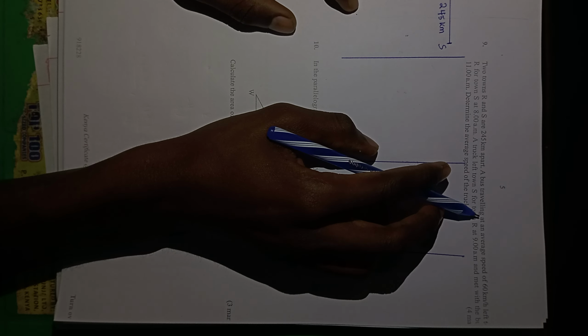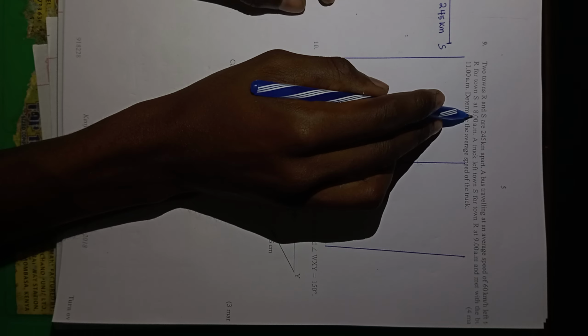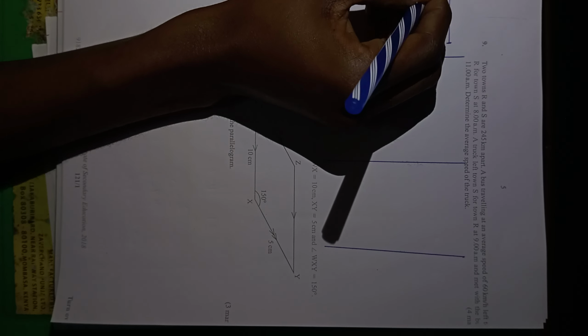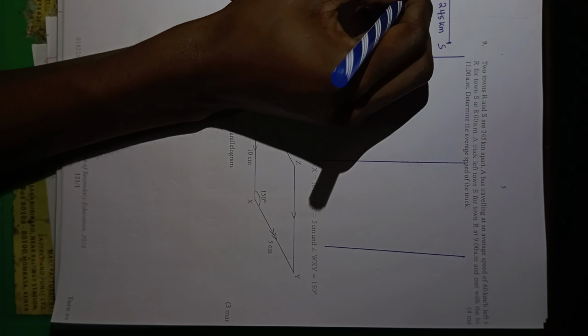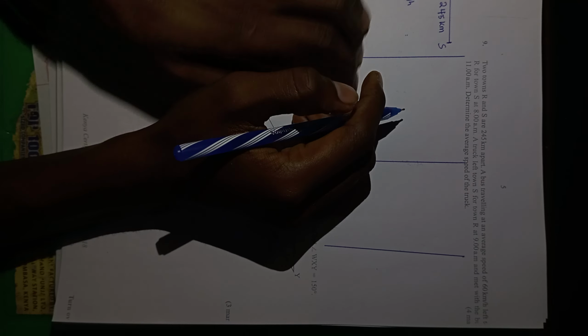We have a bus which is traveling at an average speed of 60 kilometers per hour, and it left town R. At what time? At 8 a.m. So the departure time for the bus is 8:00 a.m. from town R, at a speed of 60 kilometers per hour. So we are writing the information given.